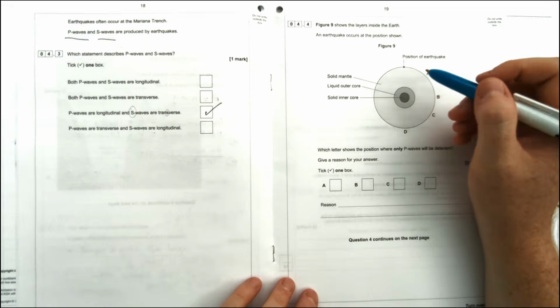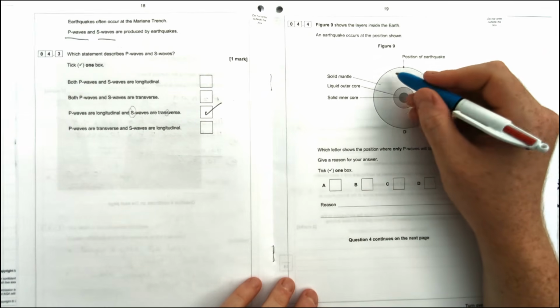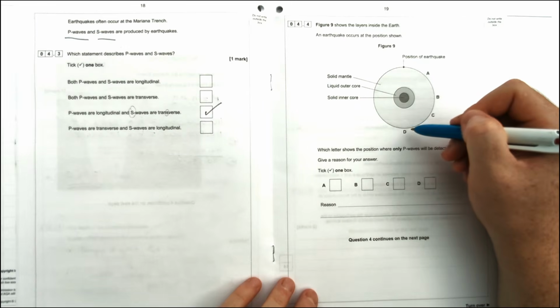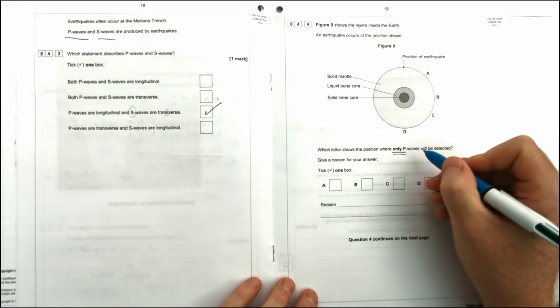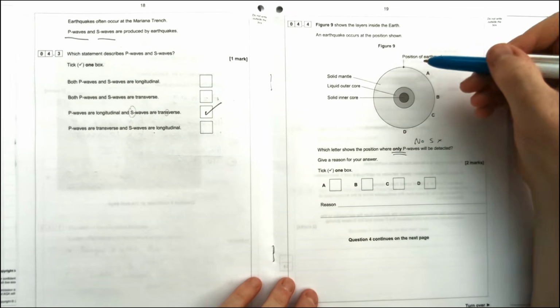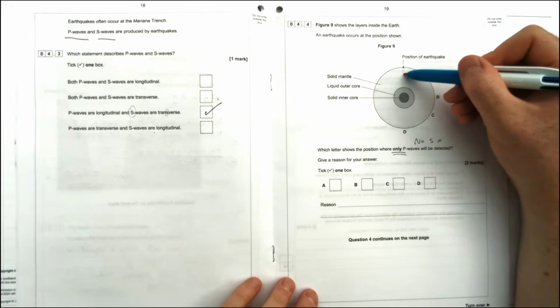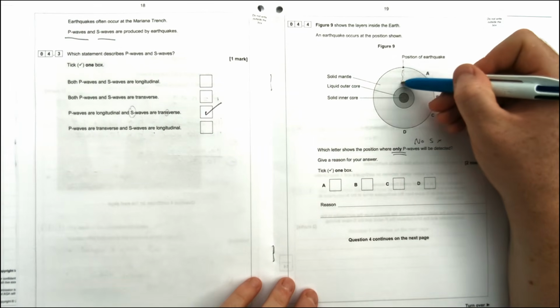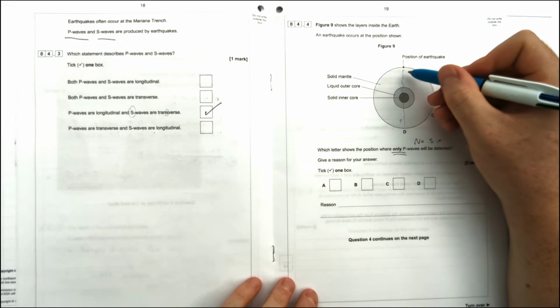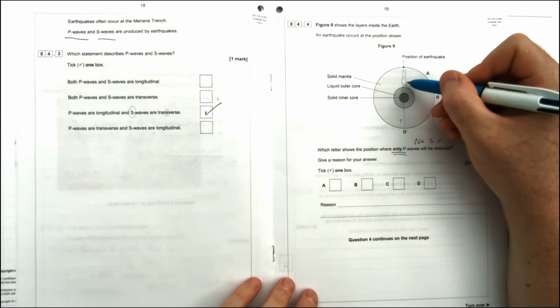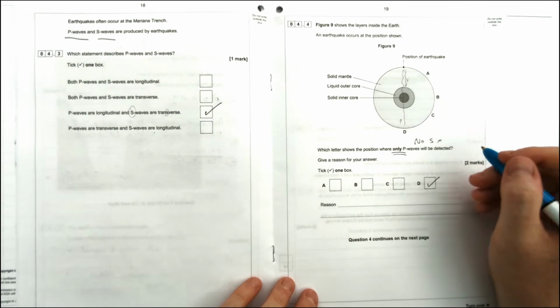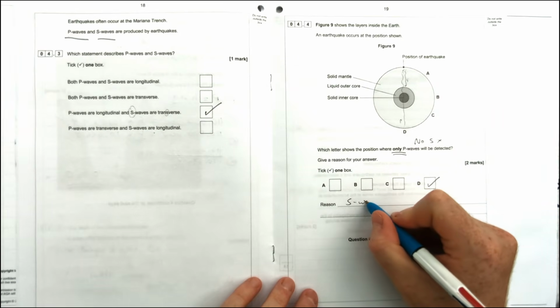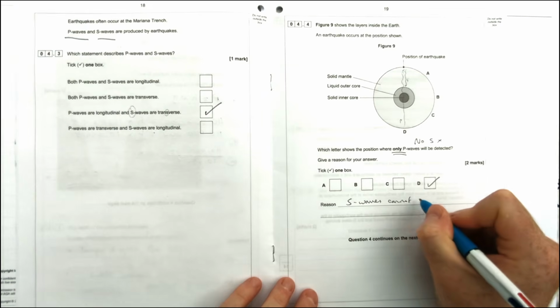Now when these earthquakes are produced, they go through the center of the Earth and they go sort of from one side of the Earth to another. However, we can have a look at what happens to P waves and S waves and figure out which letter we only have P waves being detected, so basically no S waves. So if we have the earthquake here, P waves can go through, we've got solid and liquid, P waves can go through all of it. However, S waves can only get as far as here because they cannot get through liquid. So actually when we think about part D, we are not going to have any S waves being detected and they cannot travel through liquids. So we say something like S waves cannot travel through liquids.